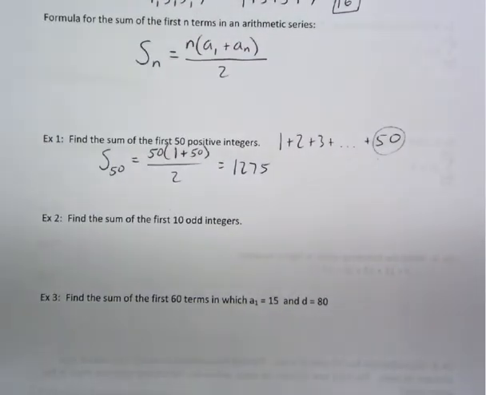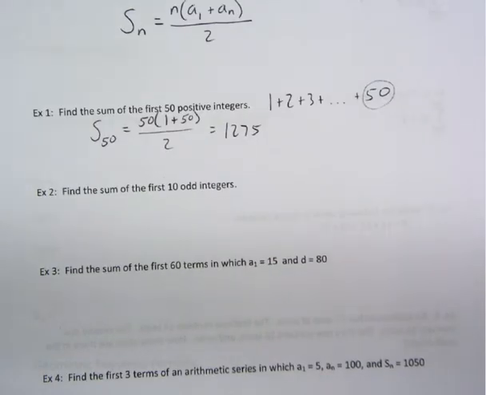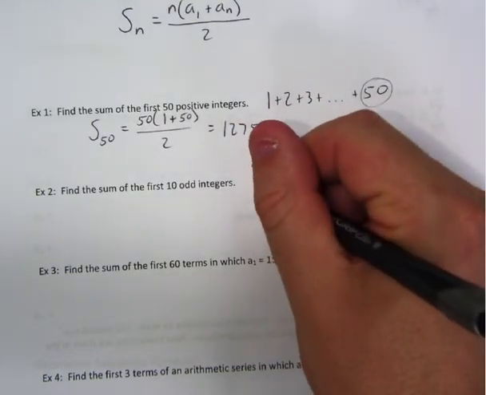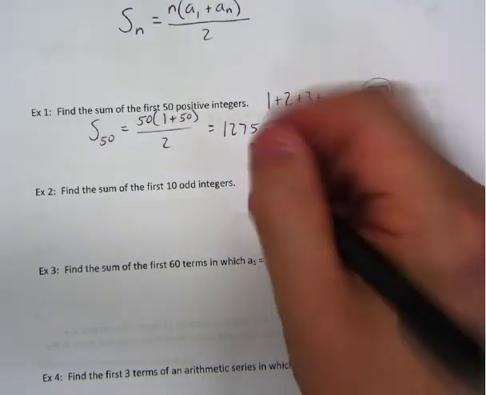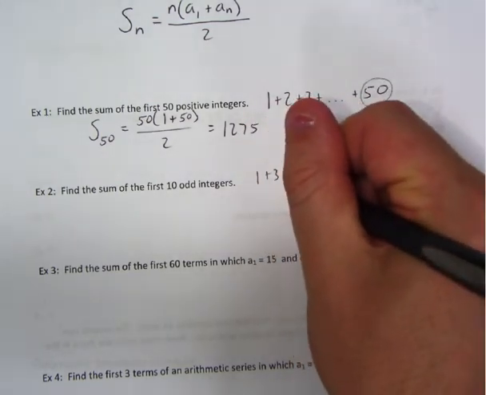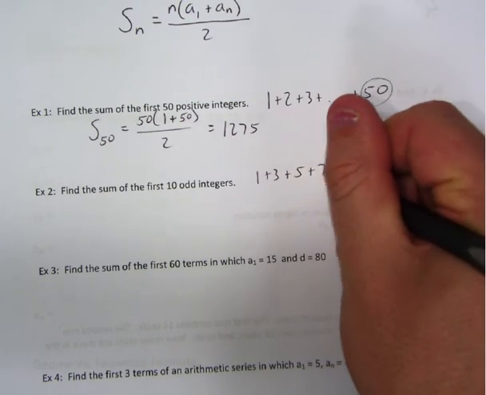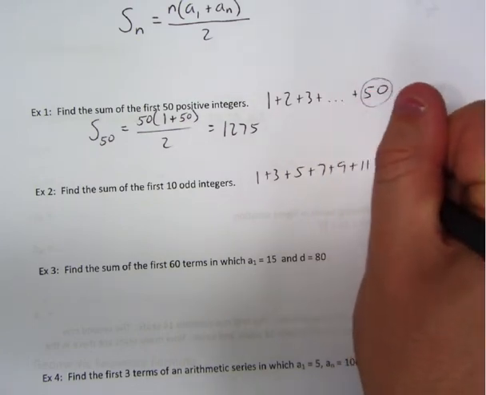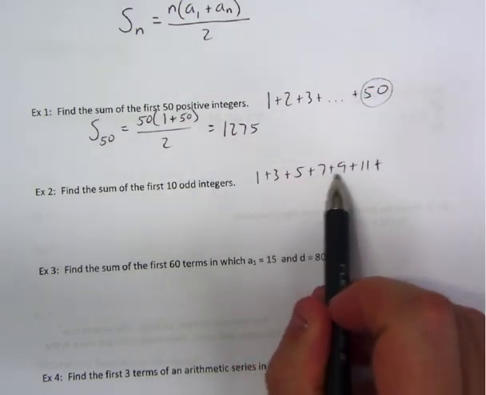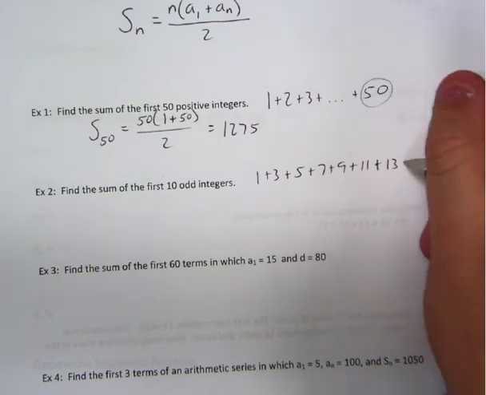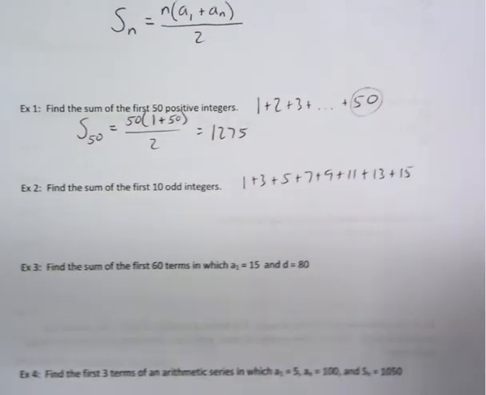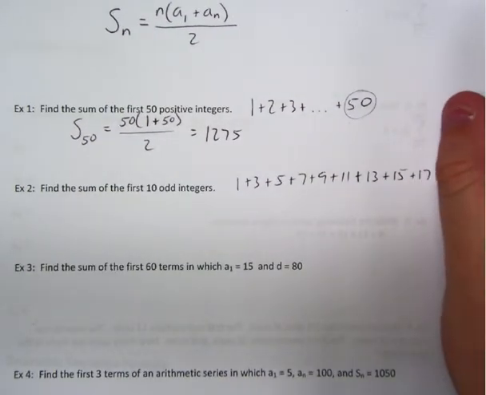Example 2, find the sum of the first 10 odd integers. So now think about what we're finding. We're finding the first 10 odd integers. So 1 plus 3 plus 5, 7, 9, 11. What's that? 1, 2, 3, 4, 5, 6. There's the 7th, 8th, 9th, 10th.